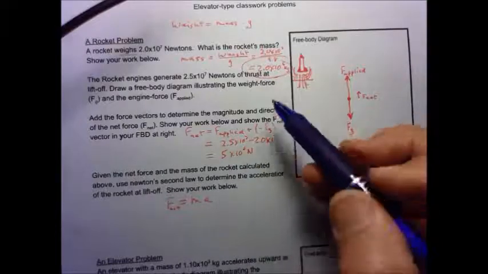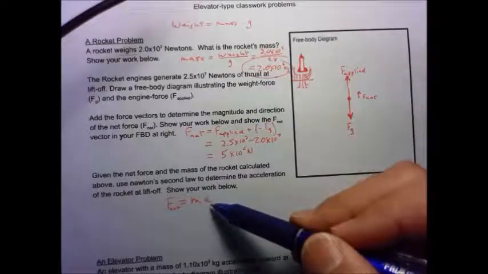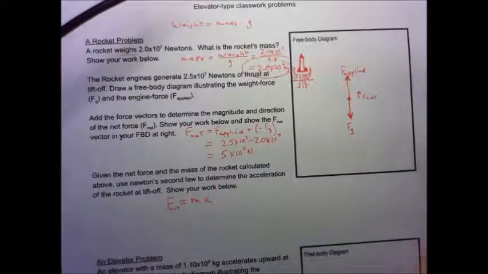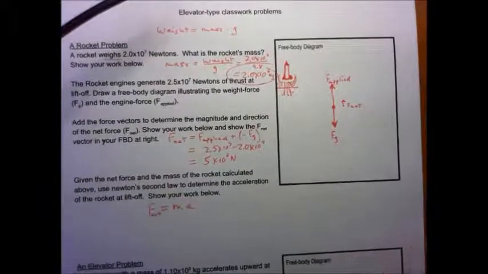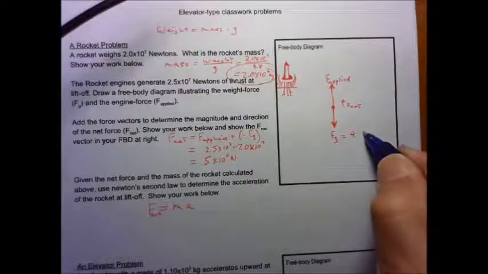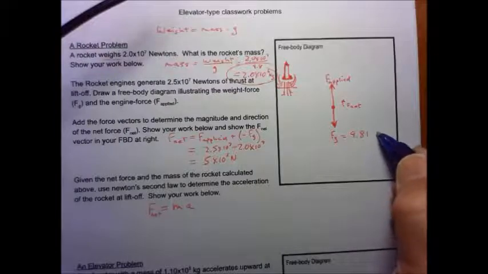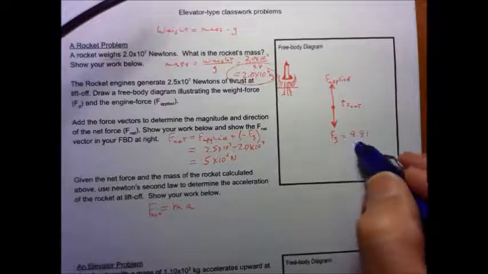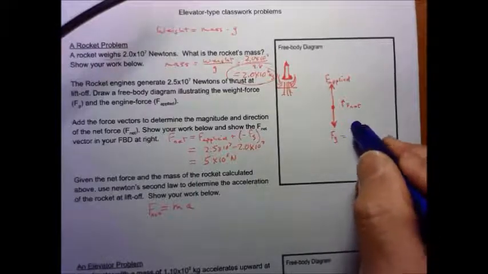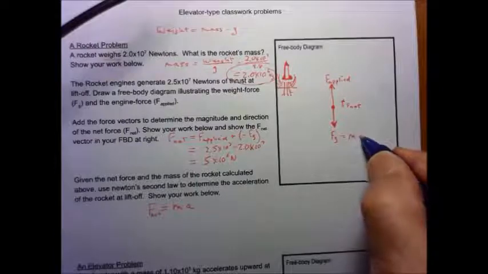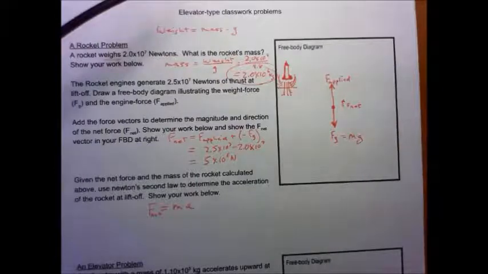There's some confusion here about the acceleration of the rocket at liftoff and the acceleration of gravity. I saw some students' papers, and they had Fg is equal to 9.81. No, the acceleration of gravity is equal to 9.81. Fg is equal to mg, right? Fg is equal to mg.